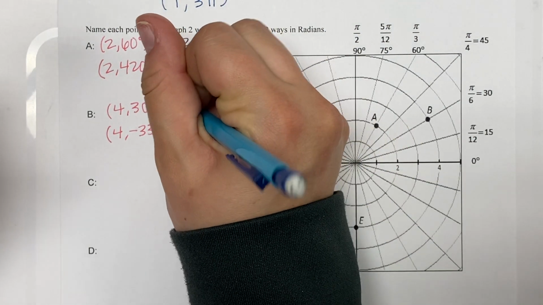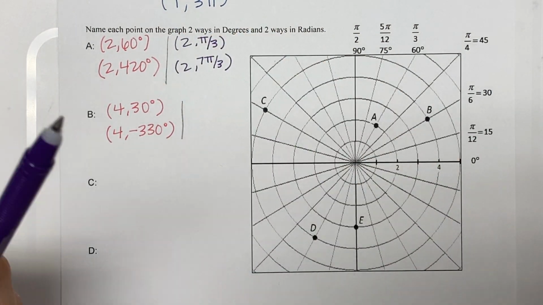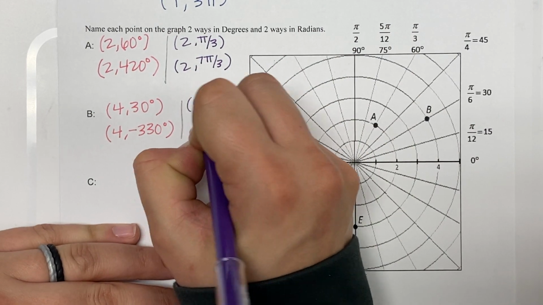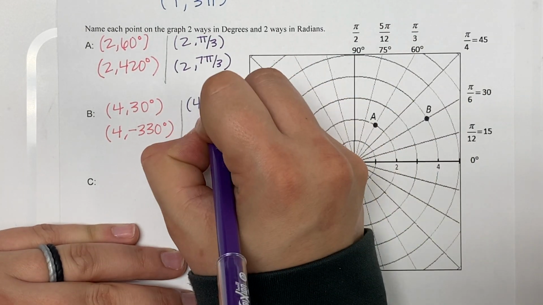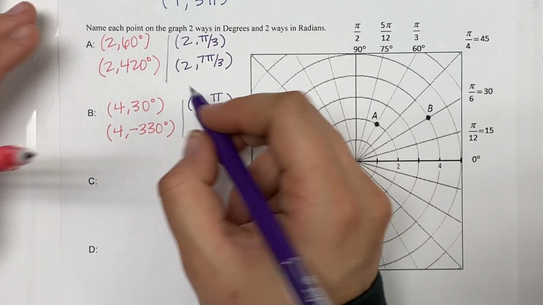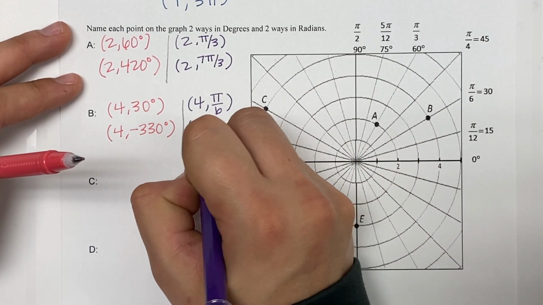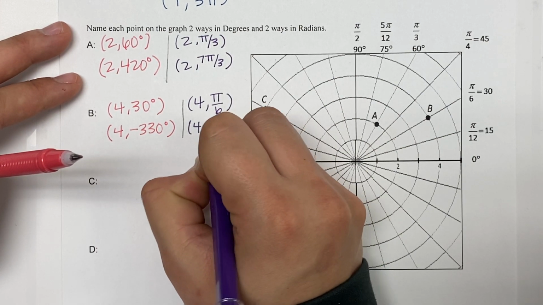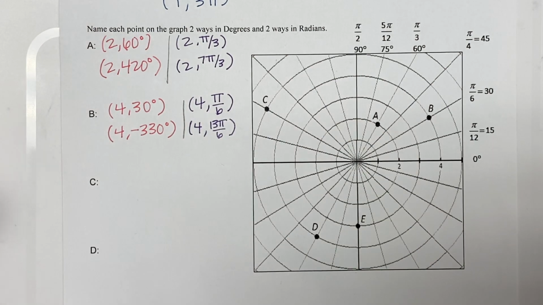You could have added 360 and done like 390, but we're changing it up here. So let's do the radians. So 4, and that's at pi over 6. And I'll just add 2 pi to this one. So 13 pi over 6. If you're getting confused, pause the video, ask a neighbor, hey, what the heck's going on? But I'm gonna keep going.